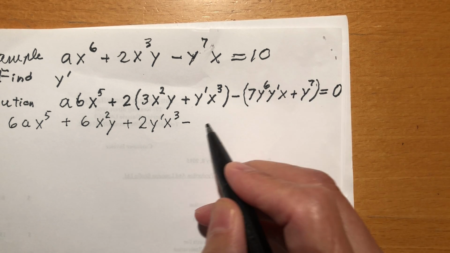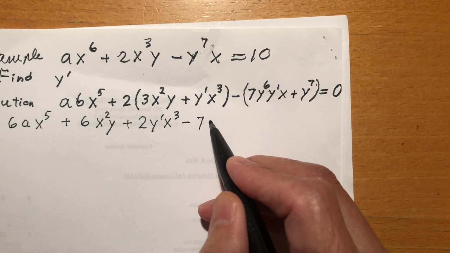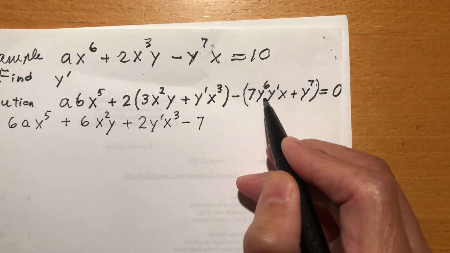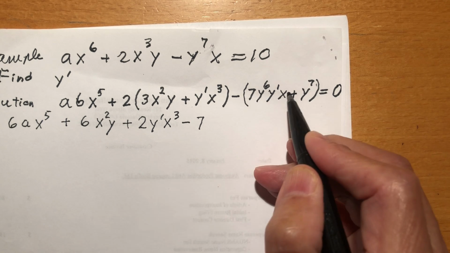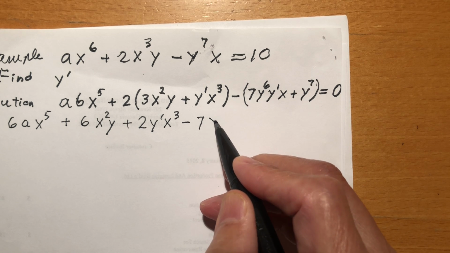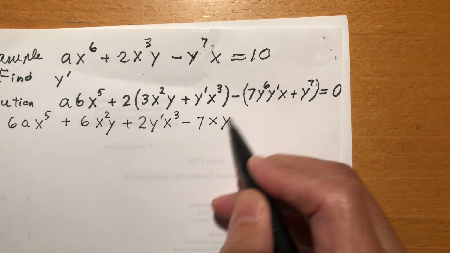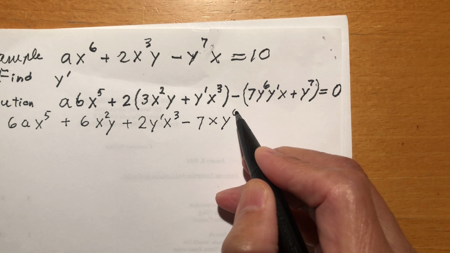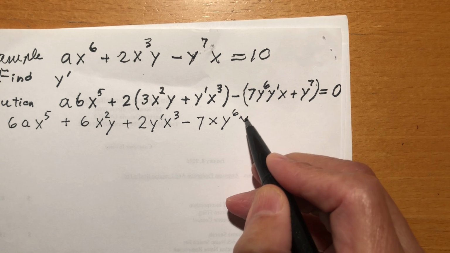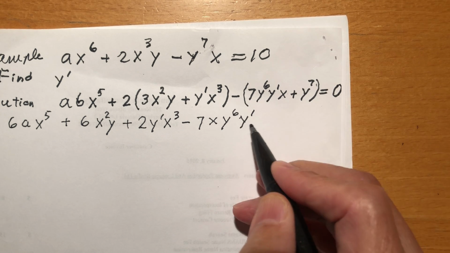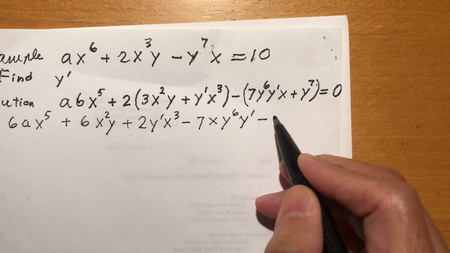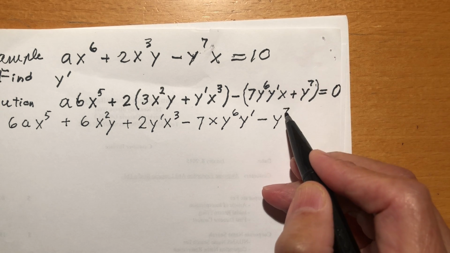Minus this 7. I write x first, x and y to the power 6, and then y prime. Minus plus is minus, and then y to the power 7.